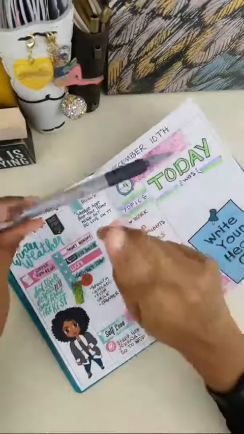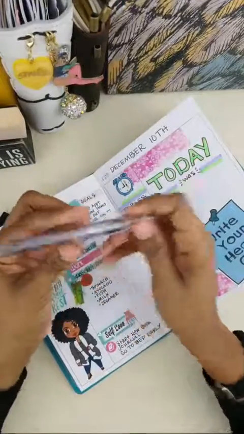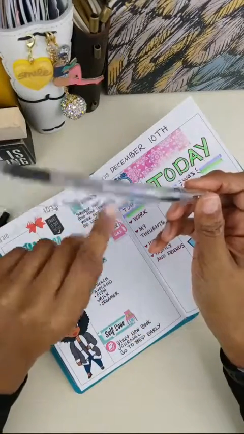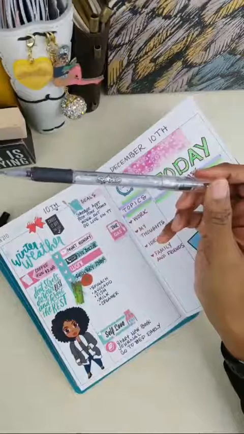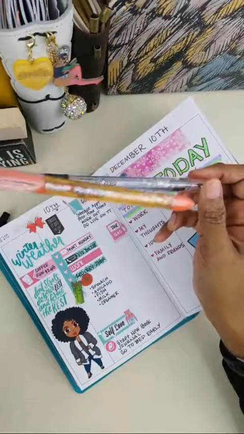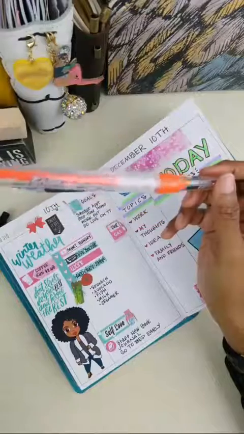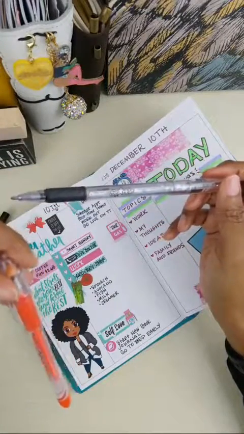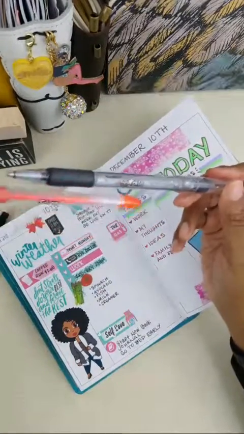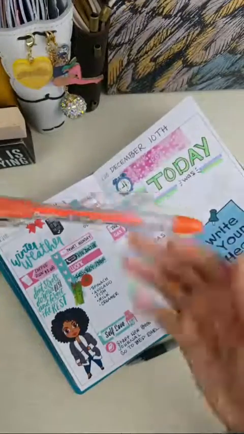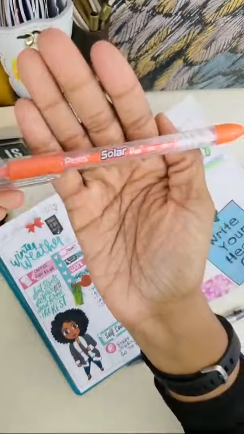Yeah, so now the Pentel comes in several different types of pens. They have the Sparkle. This is a Sparkle as well. I'll show you kind of how that writes on paper. Then they have the Solar. And I ain't telling y'all to go out and buy. I'm just showing y'all just in case you get in the store and you end up picking something up and you're like, this girl got me buying a pen and this ain't even the right one.